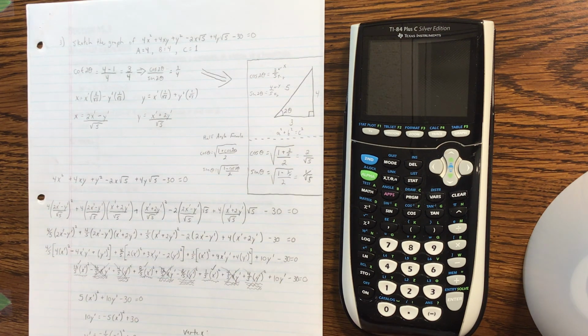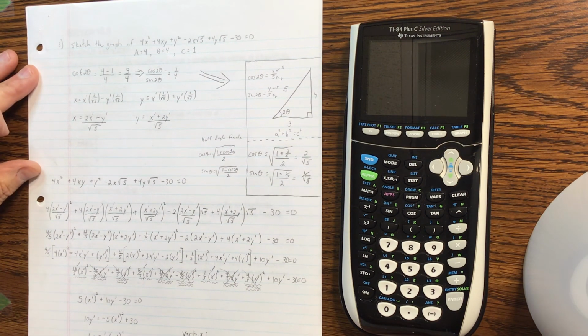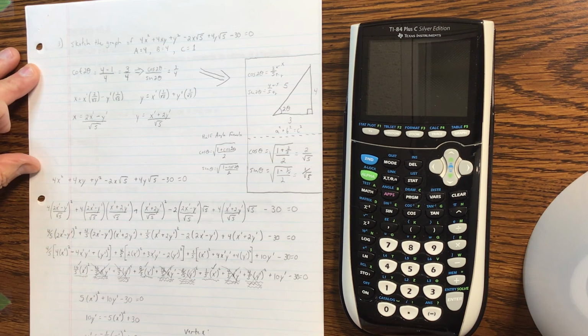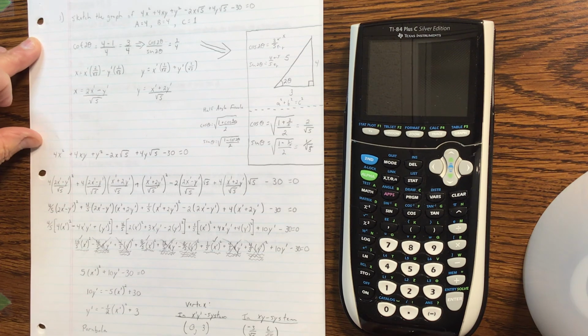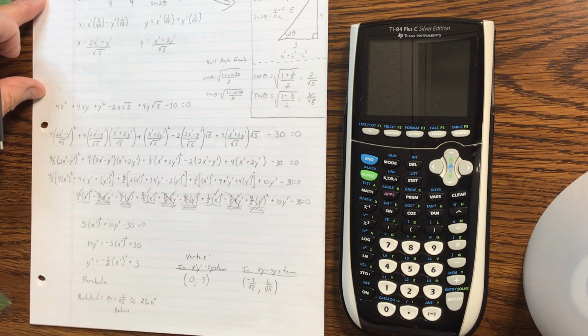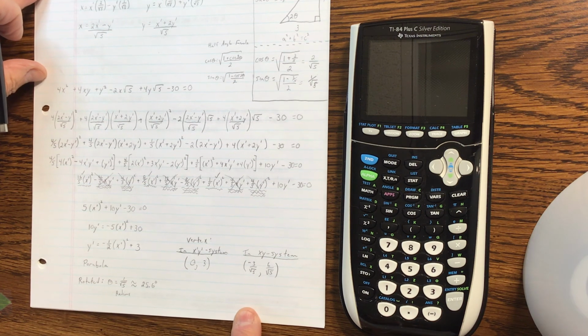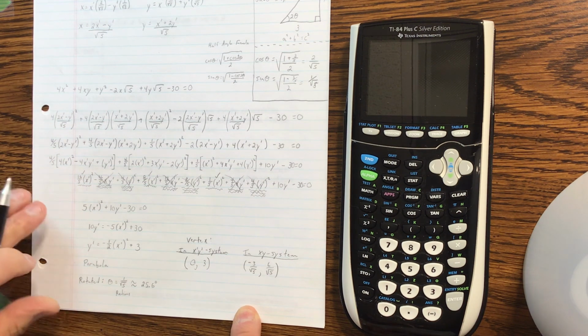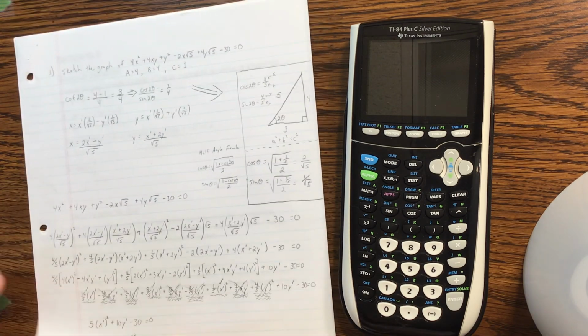This one's a little bit more complicated, a little bit more work. I am just going to show it to you. You're more than welcome to print it up and work it out yourself. Okay, based upon this, this one is a parabola. Now I did not work this one out. I don't think I did.